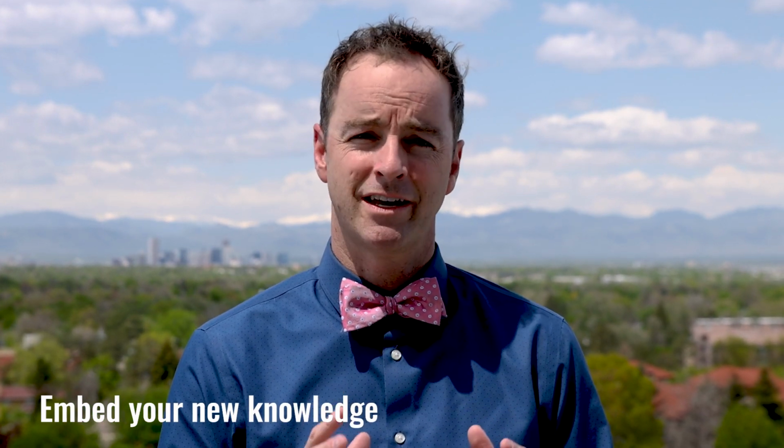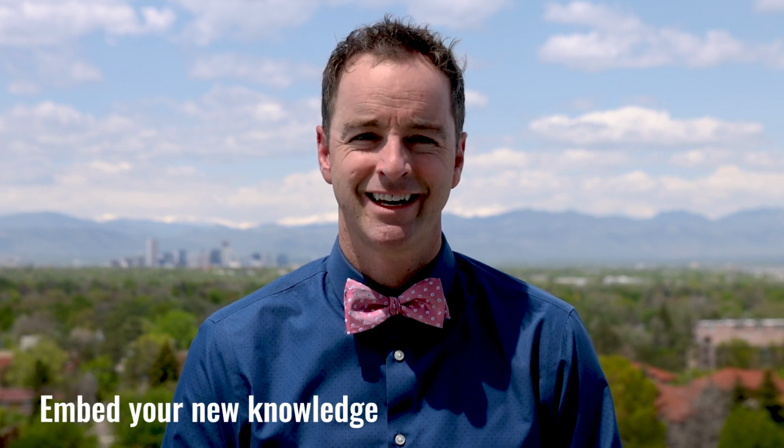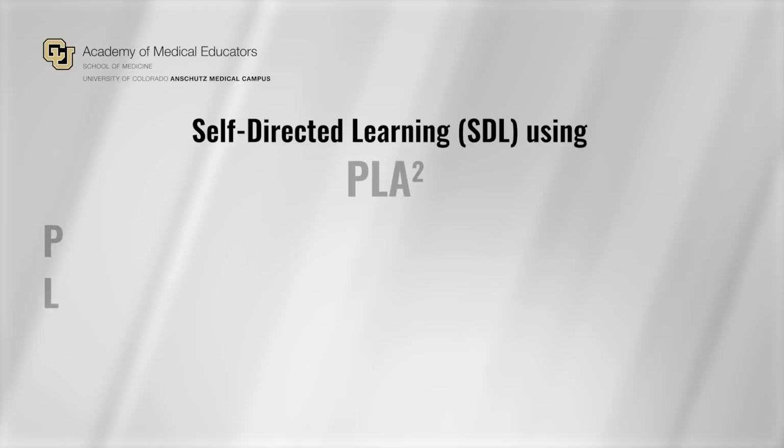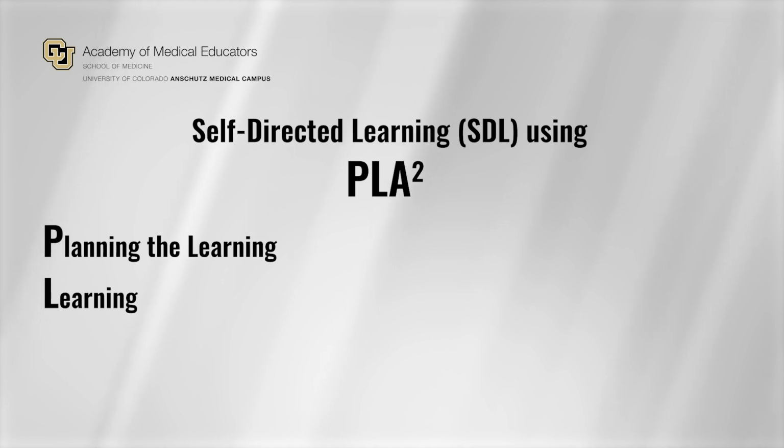cue. You also want to embed your new knowledge in a sound mental model. For example, creating a cognitive map of topics and how they relate to one another. All right, we've done P, which is planning the learning, and we've done L, which is effective learning strategies to address your gap. Now let's do the A squared.